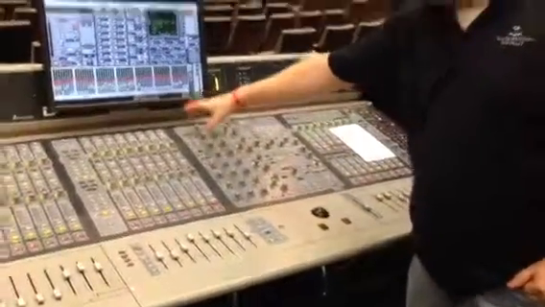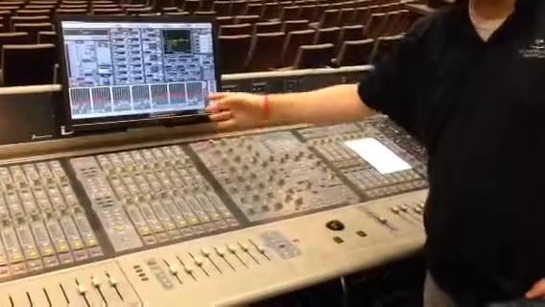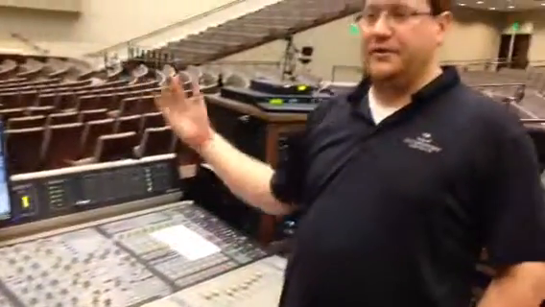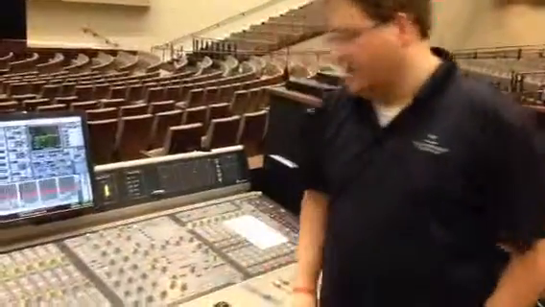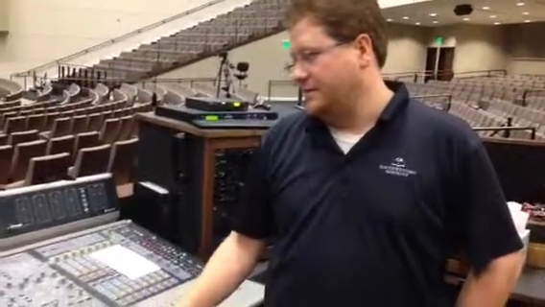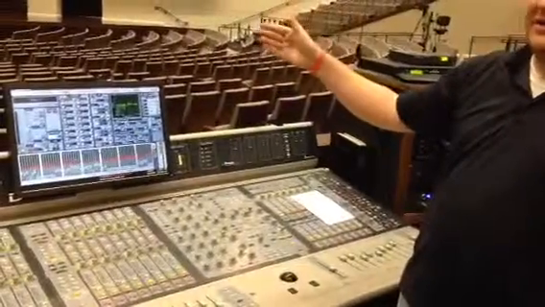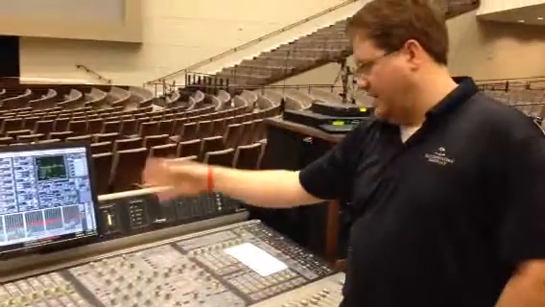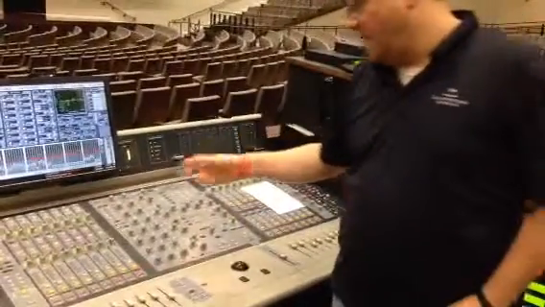On here, the first part that you've got is the bus assignment. So it lets you assign it to the left and right, or any of the groups, so any of the submixes that is there. So what is bus? The buses are separate mixes. It's basically destinations that you can send the whole signal to. In our case here, we've got left-right mix, we've got a center cluster, and then we've got 8 different group mixes that we can send it to.